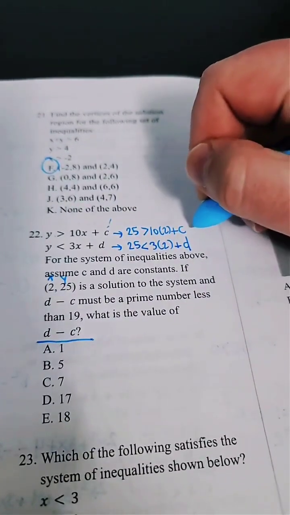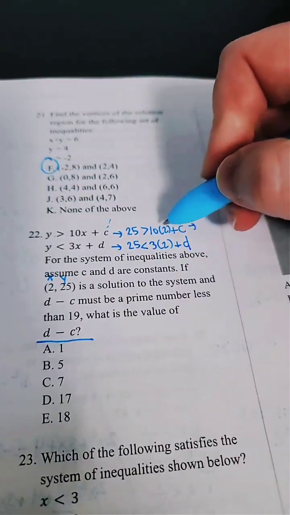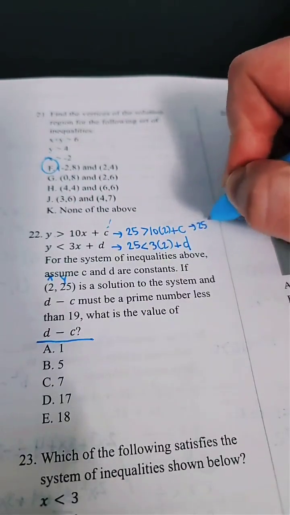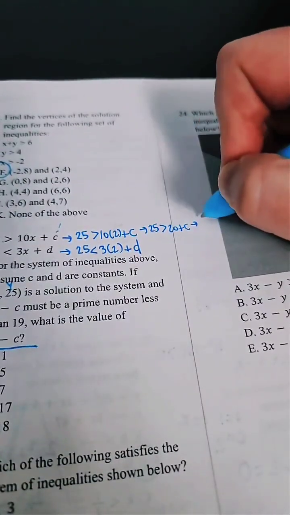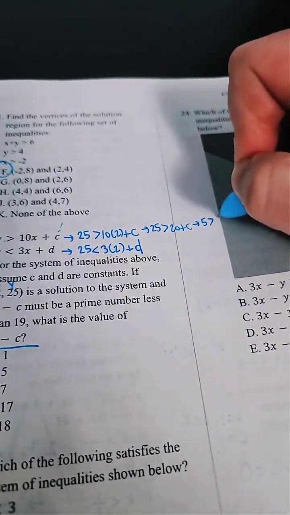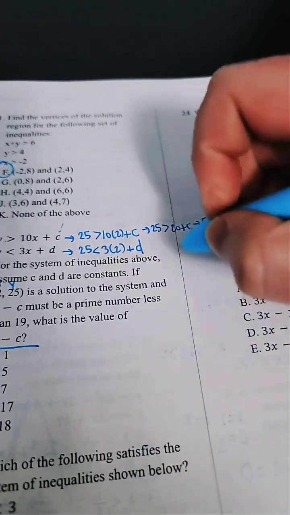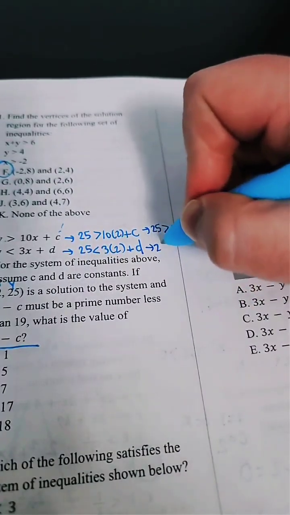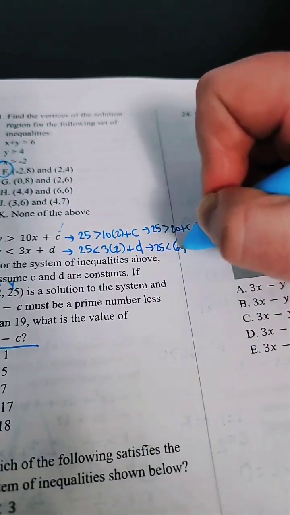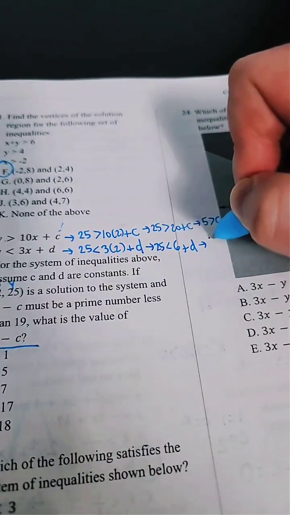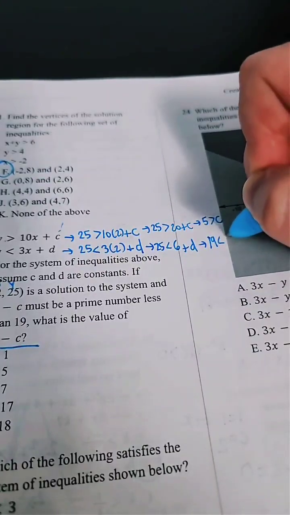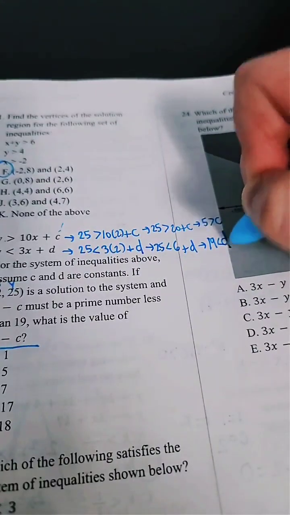That's 25 is greater than 20 plus C. So if I subtract 20 from each side, I get 5 is greater than C. I'm going to do the same thing over here. So 25 is less than 6 plus D. If I subtract 6 on each side, 19 is less than D.